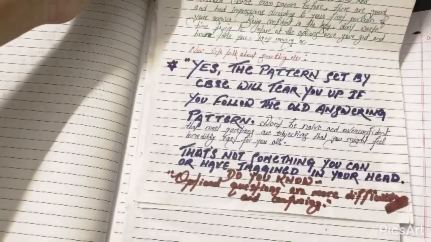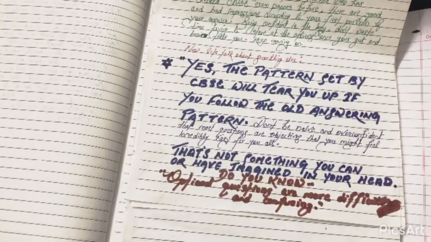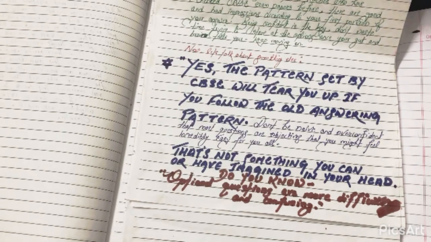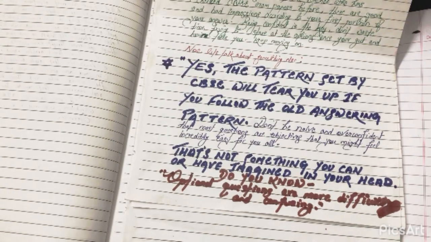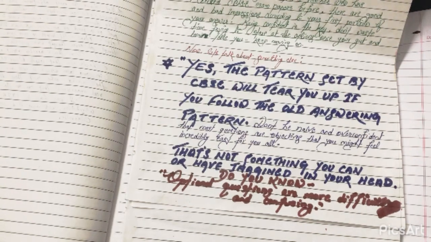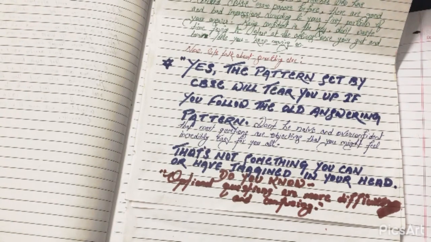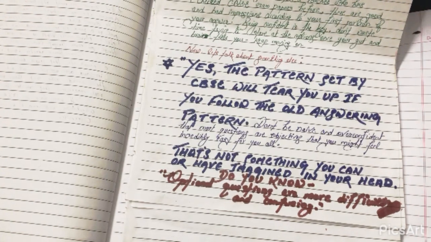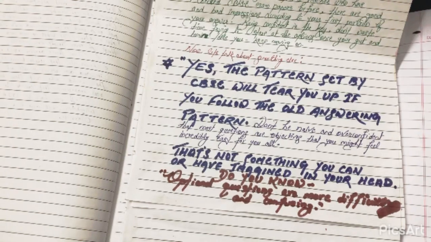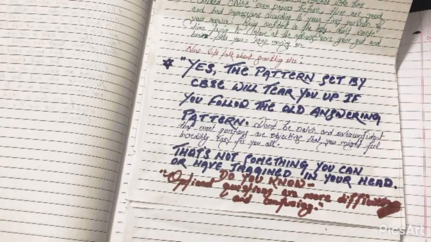We all know that the pattern has changed and now it's a whole different pattern. If you practice with the old pattern, the CBSE questions will tear you down if you follow the same old answering pattern. You should not be naive and overconfident that most objective questions are incredibly easy.